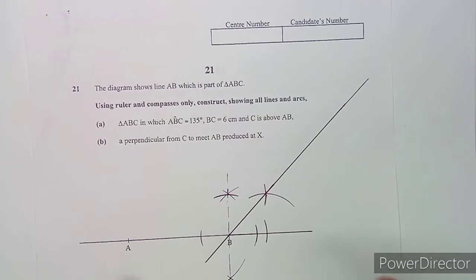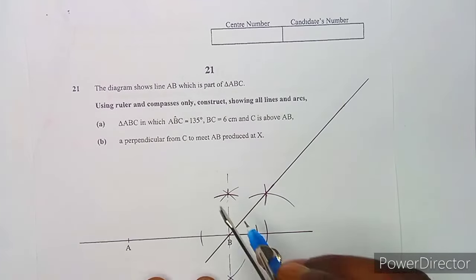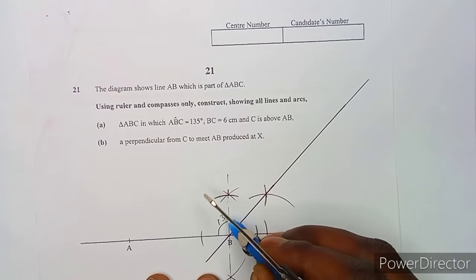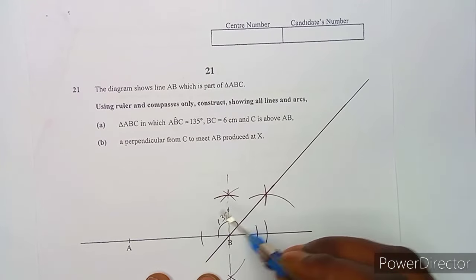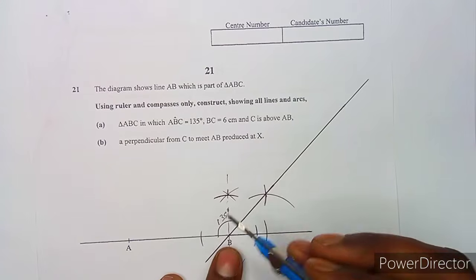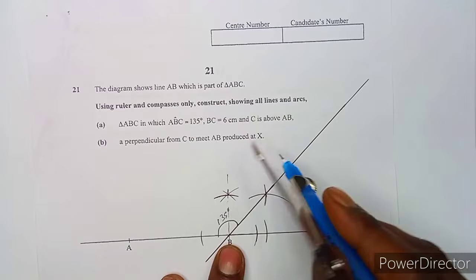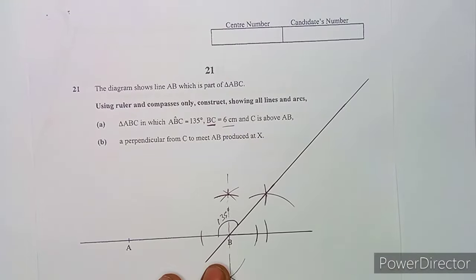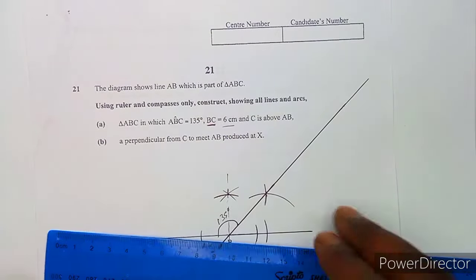All right, anyways, from A to B to C, we say there's an angle of 135. So this is the one that you mark inside. This one that is outside, don't even write about it, just leave it like that. So A, B to C, that is the one that you're given. BC is 6 centimeters, so definitely I have to measure 6 centimeters.